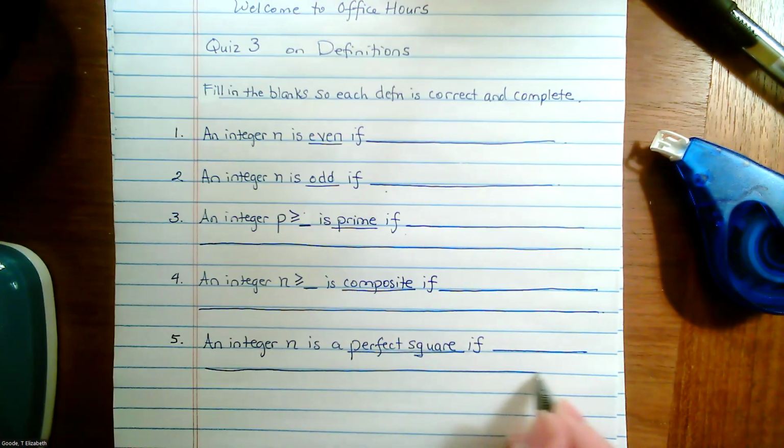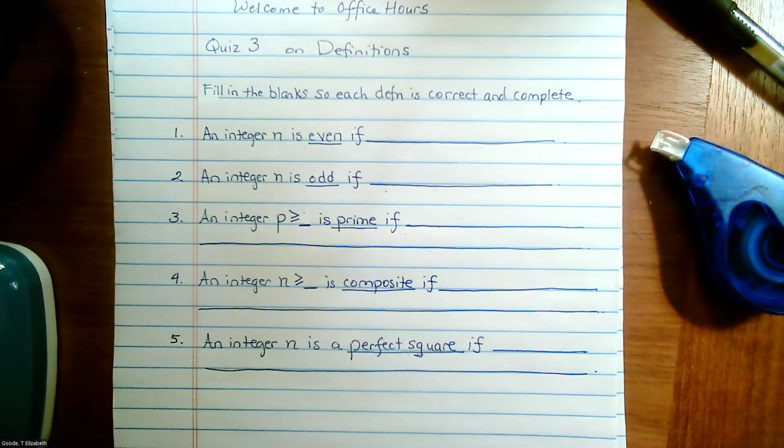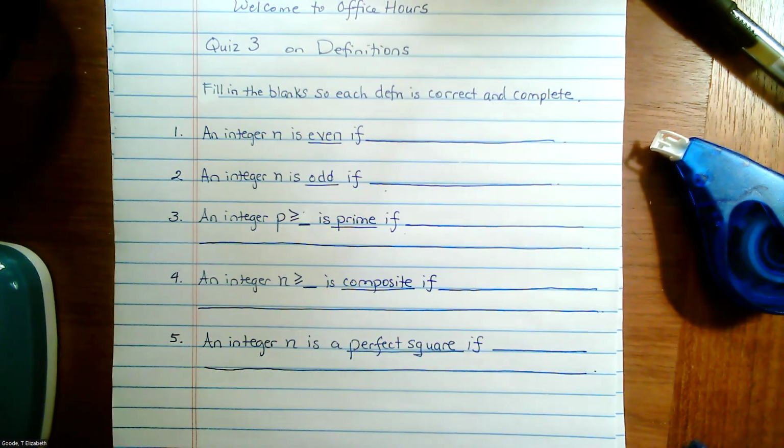So these are the five definitions that we learned on day 9. Right? So shall we fill in the blanks to make these definitions correct and complete?